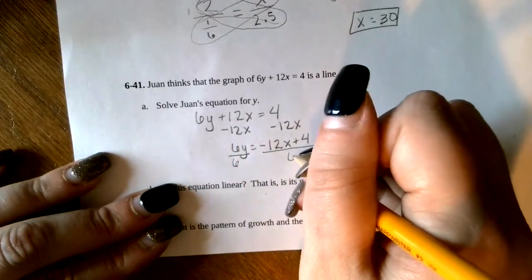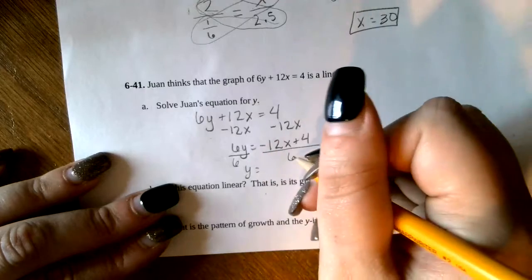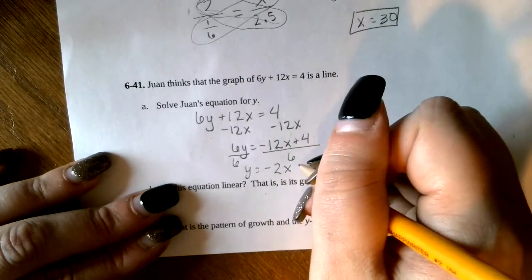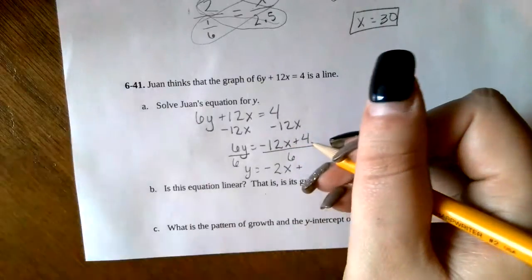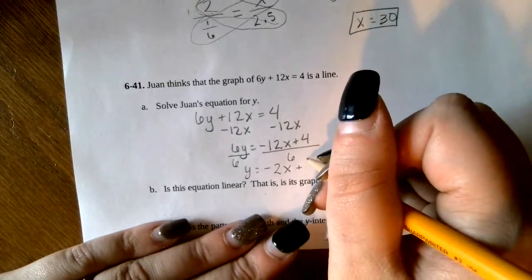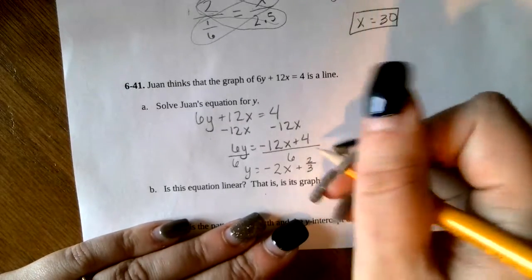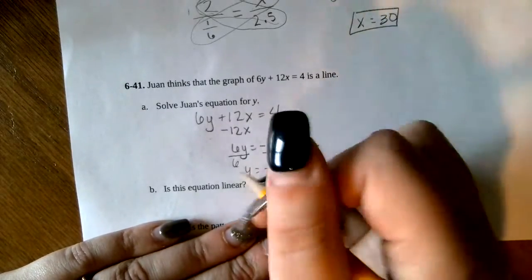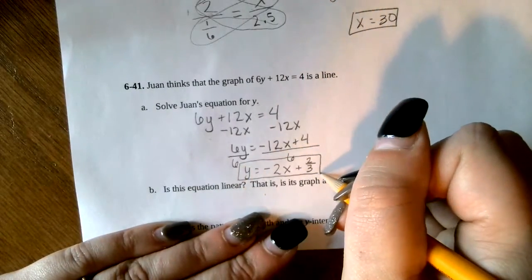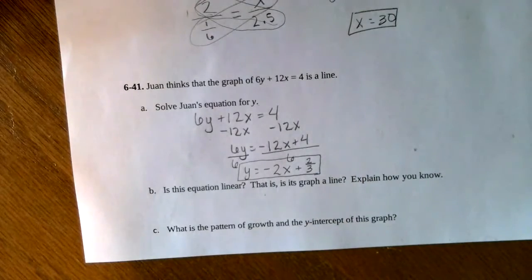Divide by 6, which leaves me y equals, let's see, 6 goes into 12 2 times, so negative 2x plus, now 6 doesn't go into 4 nicely, so I'm just going to leave it as a fraction. I can simplify it, though, to 2/3, by saying how many times 2 goes into each of those. So his new equation in y equals mx plus b form is y equals negative 2x plus 2/3.